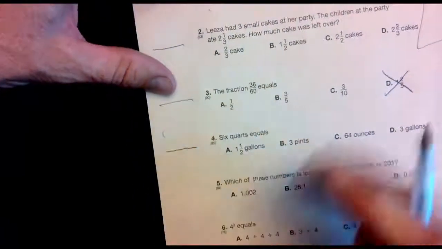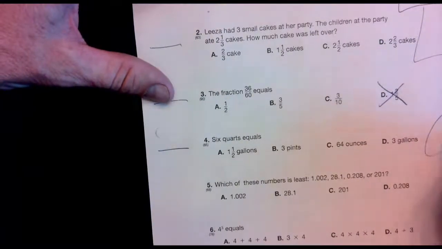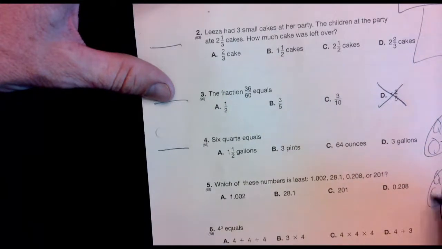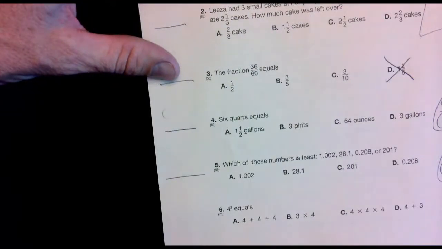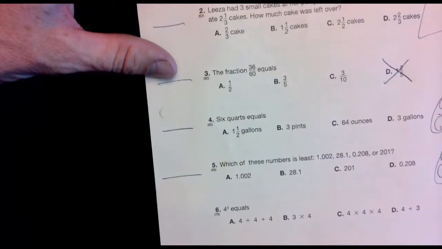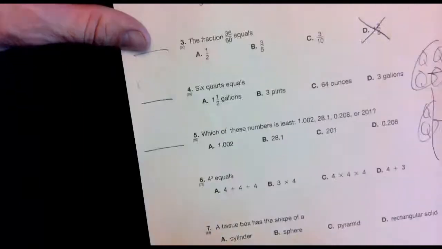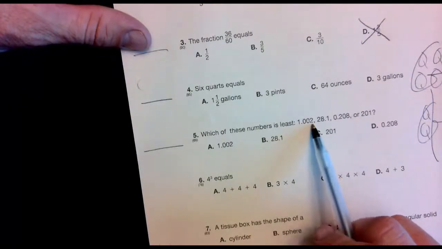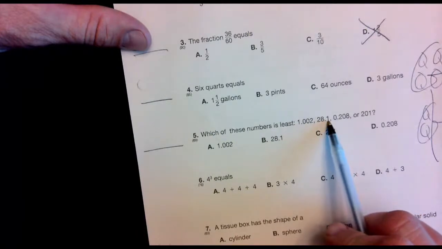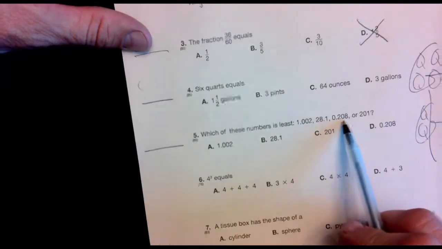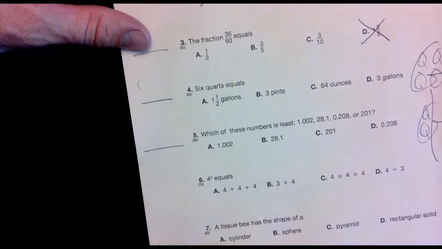Number 4, 6 quarts equals. Go ahead and make your big G and then put your quarts in each one of them. Count up 6. How many are you going to have if you have 6 quarts? Which of these numbers is the least? Remember, you're going to line up the decimals. You might want to say this: $1.002, $1.28, $1.20, or $2.01.